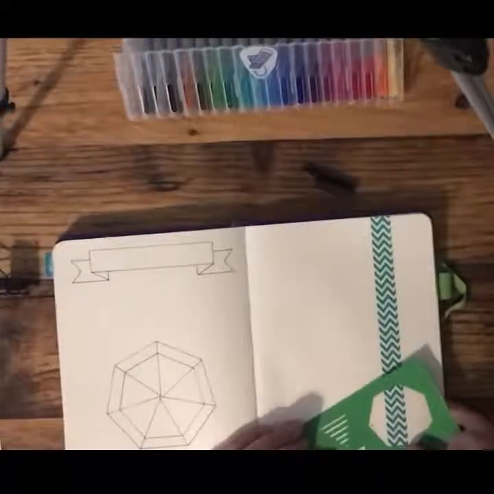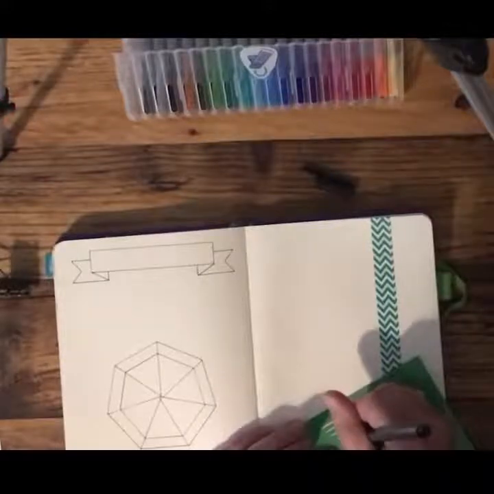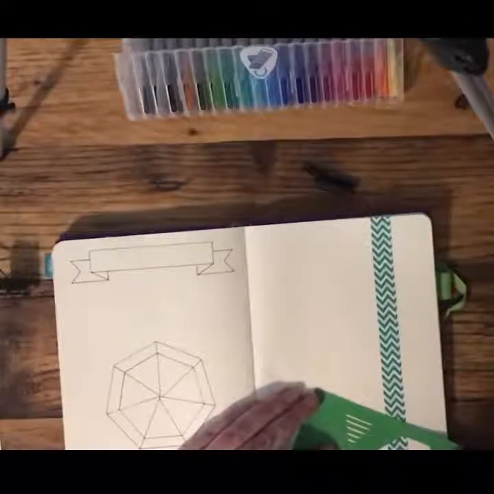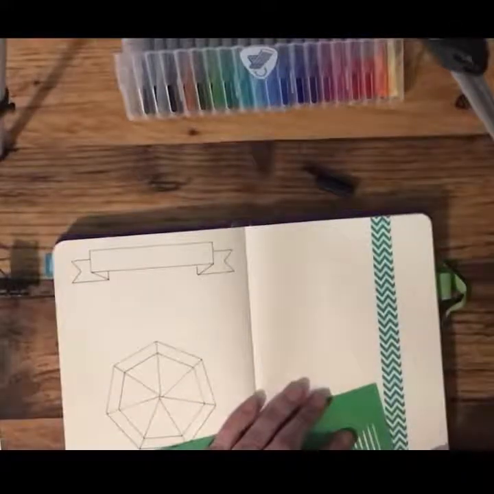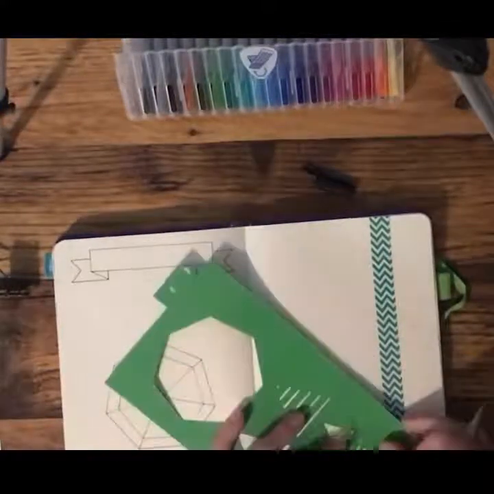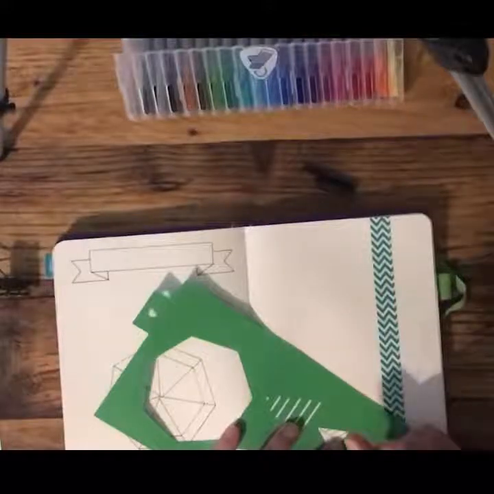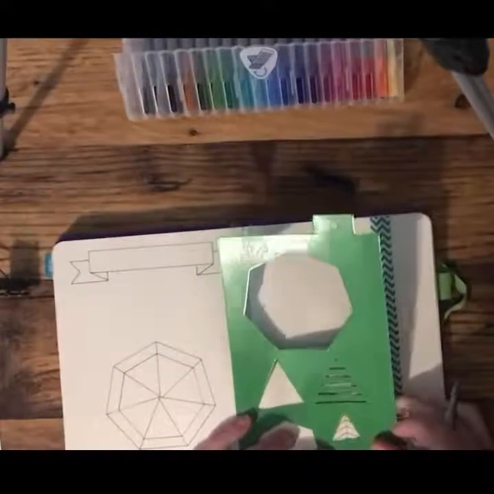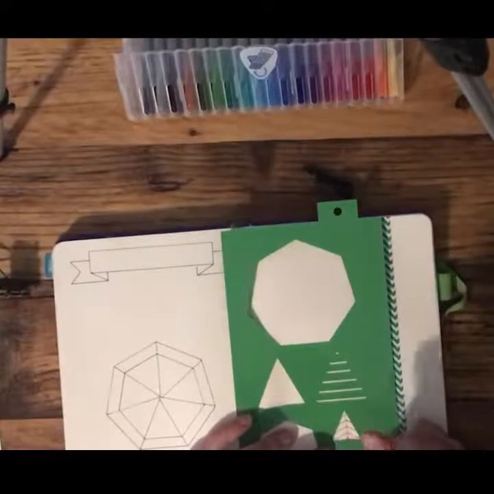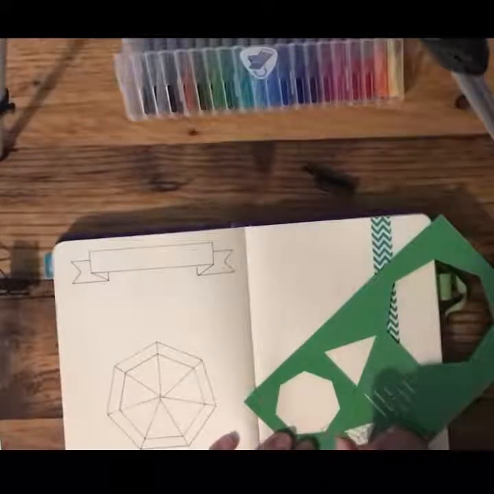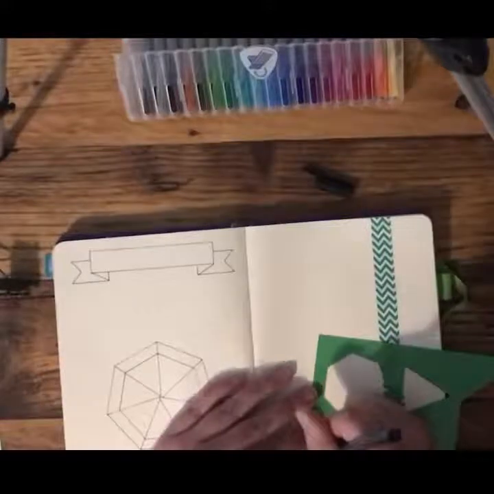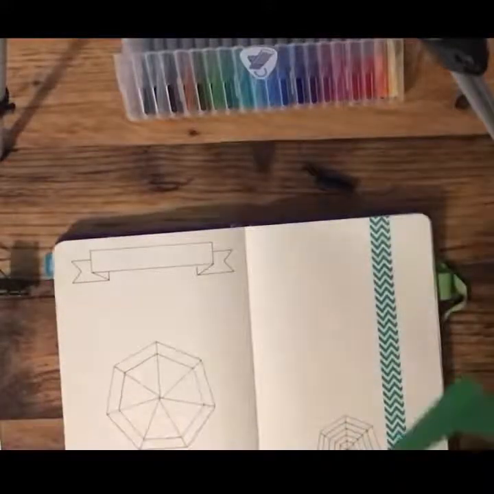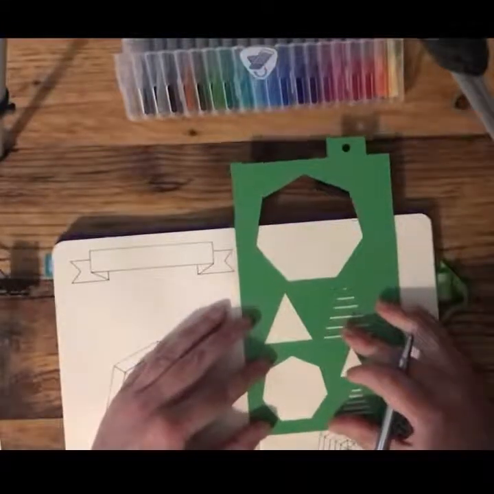But dividing that heptagon into 7 again, and then adding in the 5 lines to divide each of the sections into 5. And what I'm going to use these for is my sleep tracker and my step tracker. So for each day I can colour in the segments to show how much sleep I've got and how many steps I've done. So on this tracker, for each of the sections it's going to be 2 hours sleep.